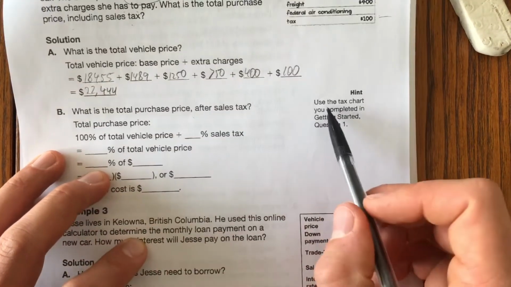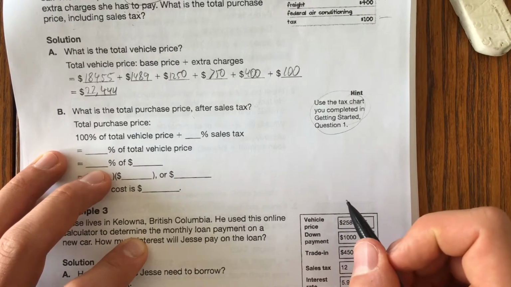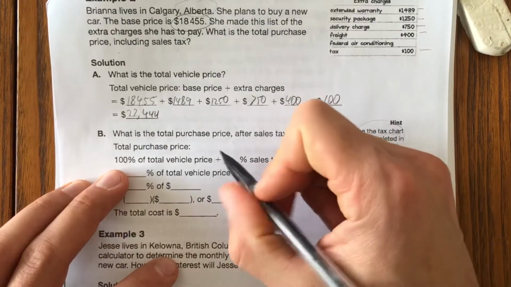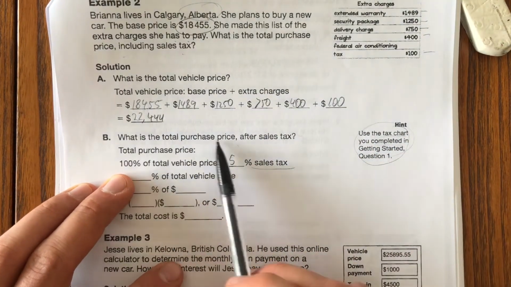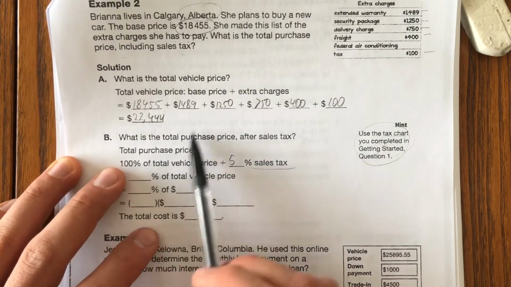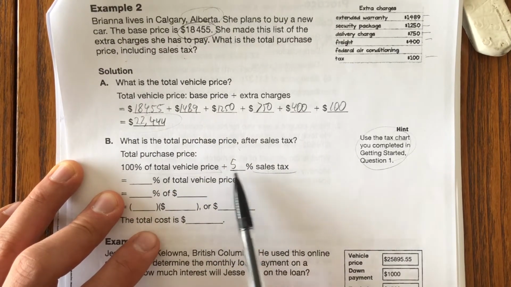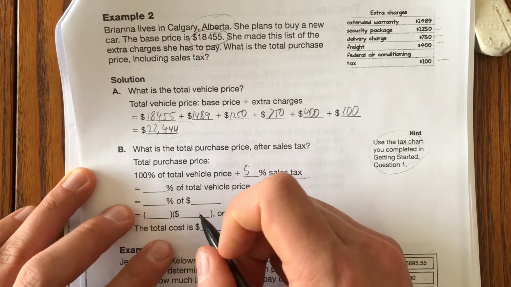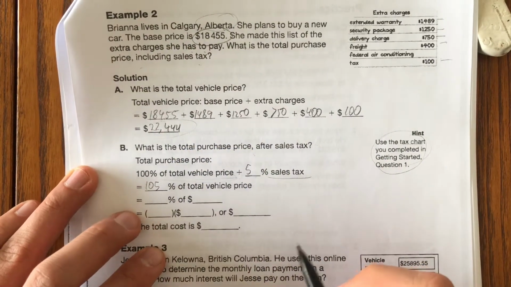So, hint, use the tax chart in the beginning. What's the taxes for Alberta? Well, they only have a government tax of 5% as their sales tax. So what is the total purchase price after sales tax? We got the total, 100% of your total vehicle price plus 5% sales tax. So we have to do 105% of our vehicle price.